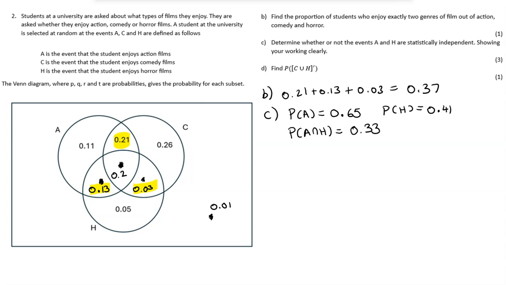Now, to determine whether they're independent, I'm going to need to perform the calculation of the probability of A times the probability of H. So that's 0.65 times 0.41. When I do that, I get 0.2665. You must show this calculation. When you're doing these types of questions, don't just talk about it or write it down. Make sure you're actually backing this up with the maths here.